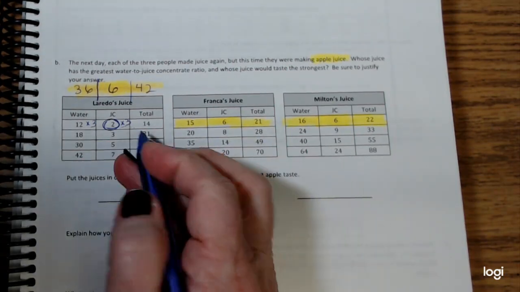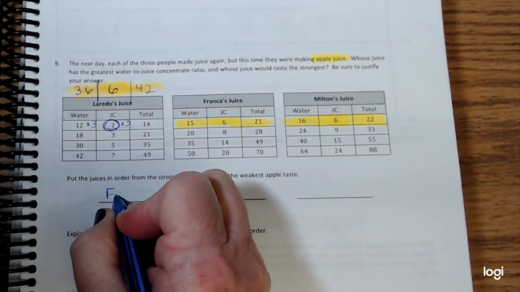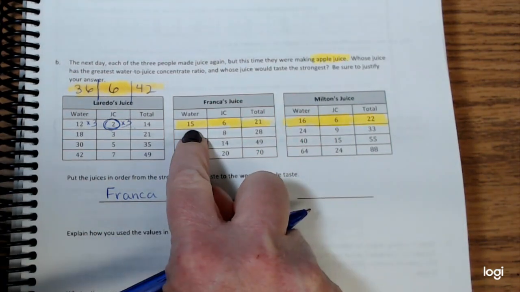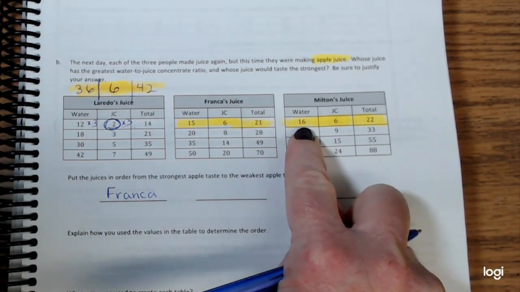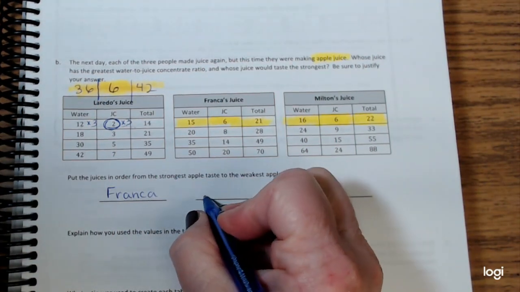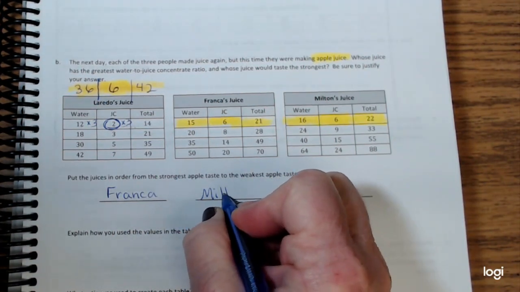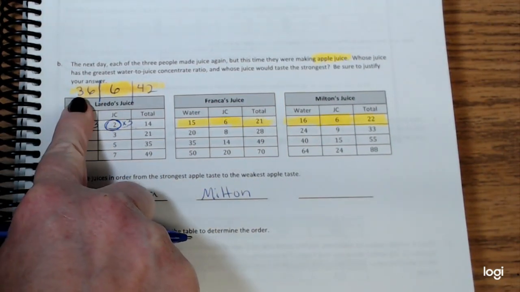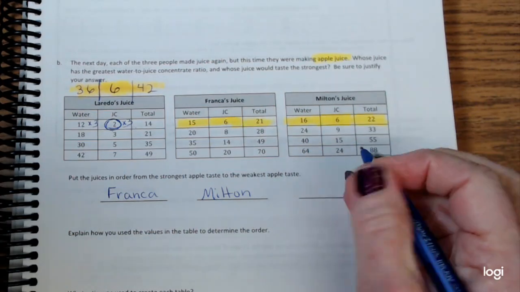Hopefully you put first Franca. Franca had only 15 cups of water, Milton 16, and Laredo 36. So our next person will be Milton. Laredo's is not very strong. It has a lot of water.